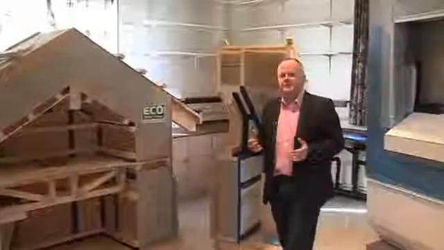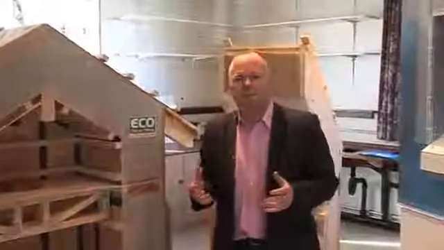So in the first series that we've done here about Passive House, we introduced general principles and the concepts. And in this program, we're going to talk in a bit more detail about the building fabric. We're going to look especially at insulation and at airtightness. And these are the two main methods that we can use to reduce heat loss from the building.